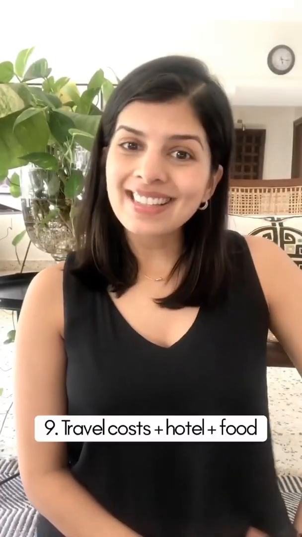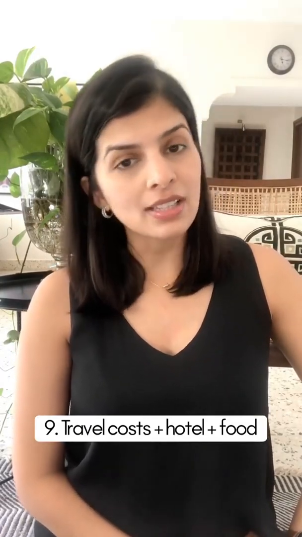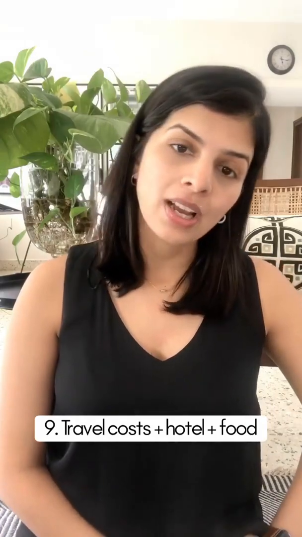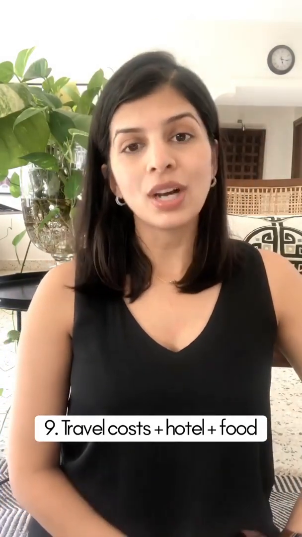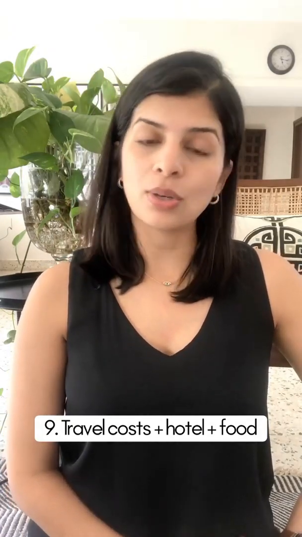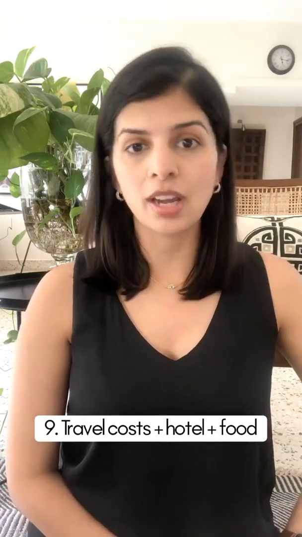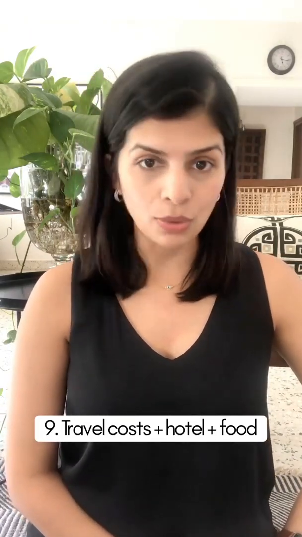Point number 9 is travel, lodging, and boarding. If you have any travel that's outside your home city or hometown, how the client covers that or whether that's covered within your fee, you guys need to discuss that and make sure that that is always included within your contract. So it's travel, food, lodging, boarding, and anything that's involved with you going out of town for work.